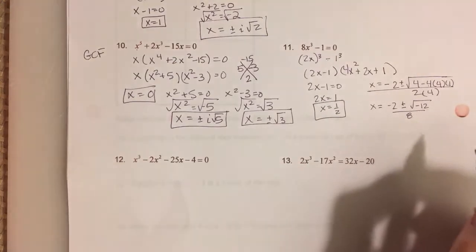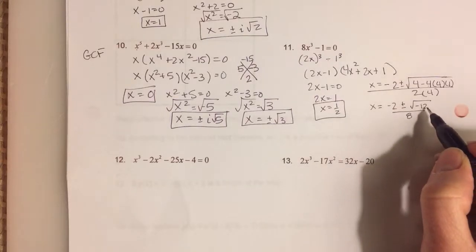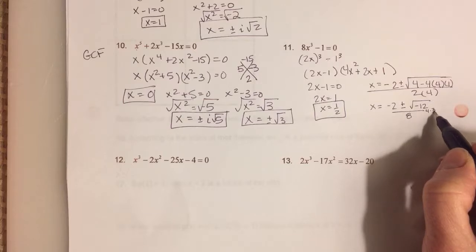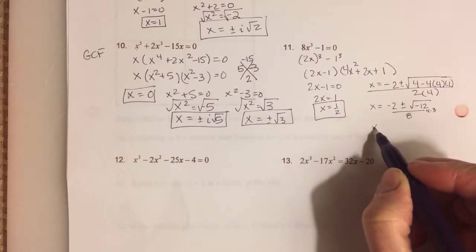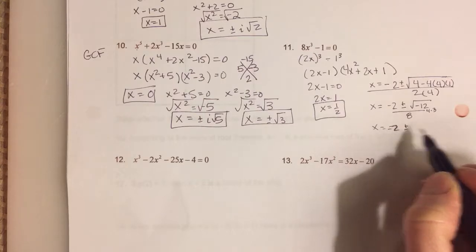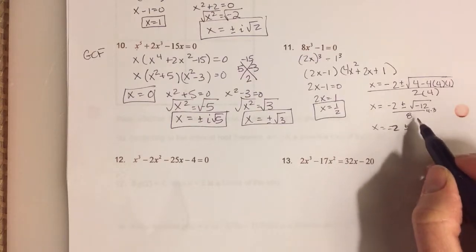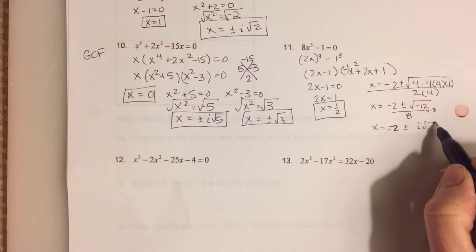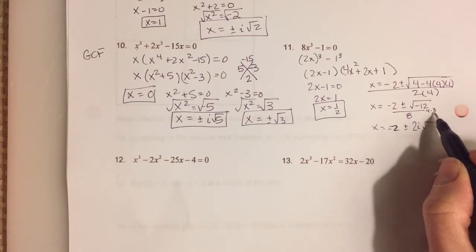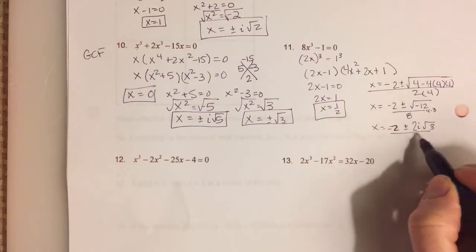And so the negative 12 I can simplify. This guy is really 4 times 3. And 4 is a perfect square. So I can write this as negative 2 plus or minus. Sorry, that doesn't look like a negative 2. If I pull the negative out, that's an i. And if I pull the 4 out, it's a 2, because the square root of 4 is 2, and that leaves a 3 on the inside.